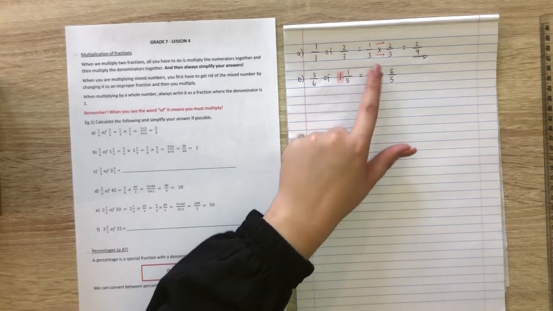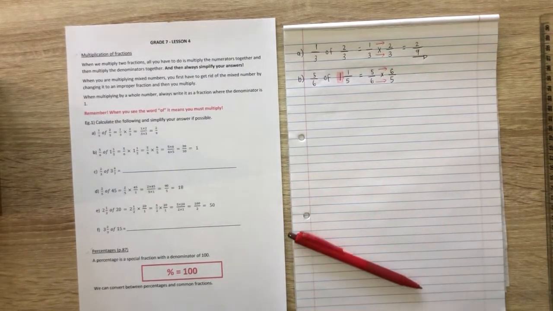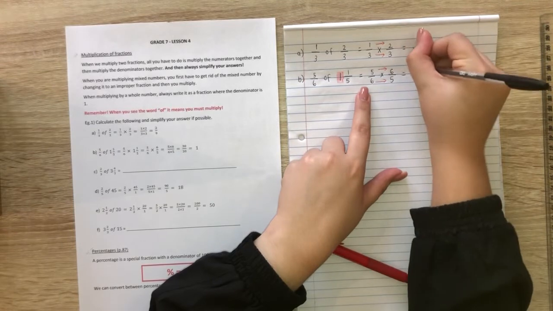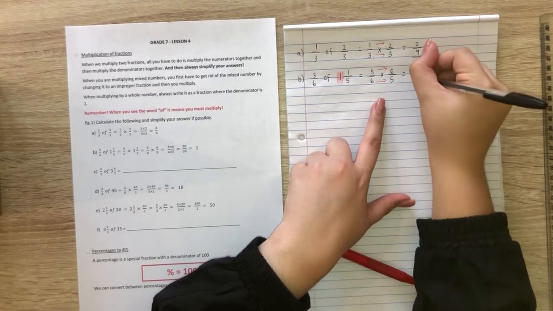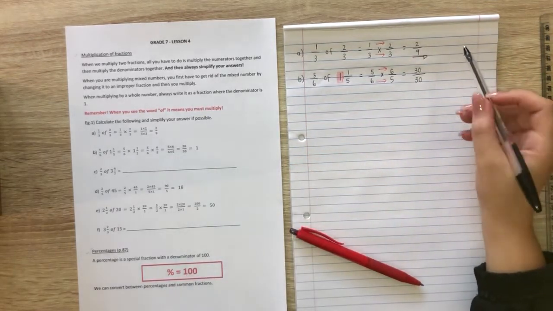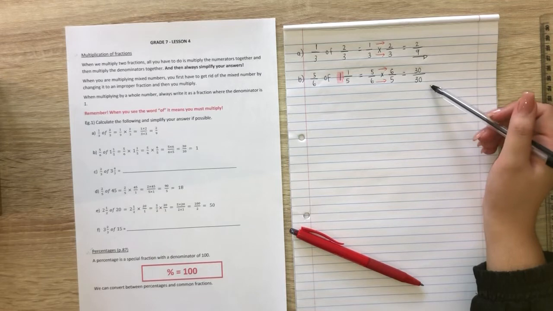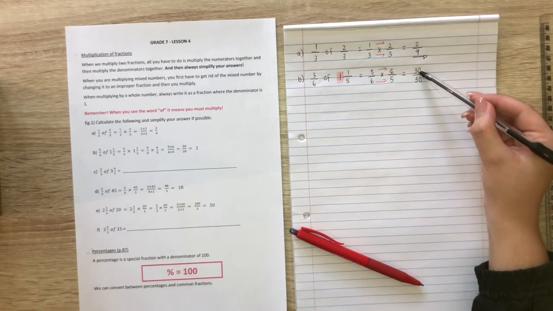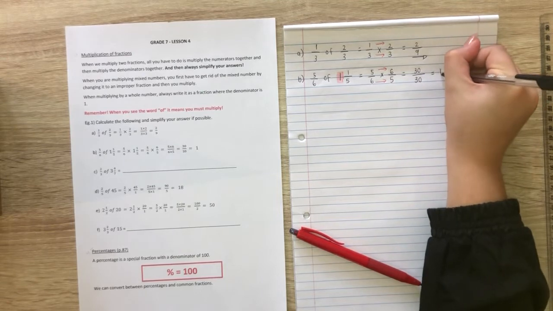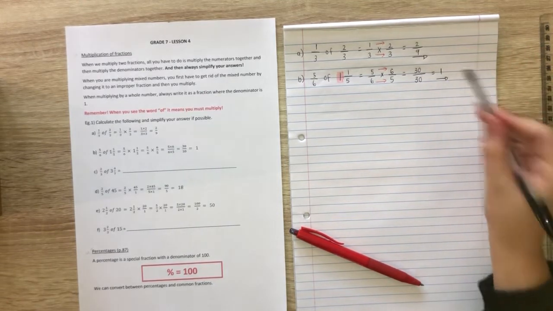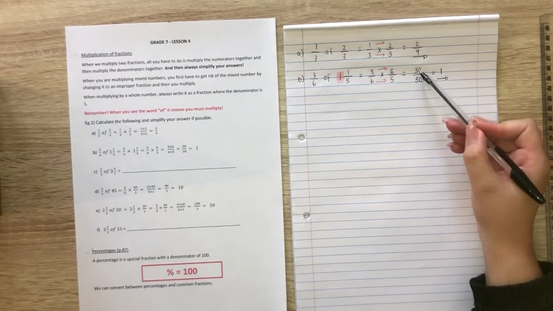Okay, now it's the same as the first one. We're going to just multiply across like that. So 5 times 6 is equal to 30. 6 times 5 is equal to 30. Now 30/30, that is not in its simplest form. We know that 30 can go into itself once and into itself once. So 30/30 is equal to 1 whole. And that's your final simplified answer. So any number over itself equals 1 whole.